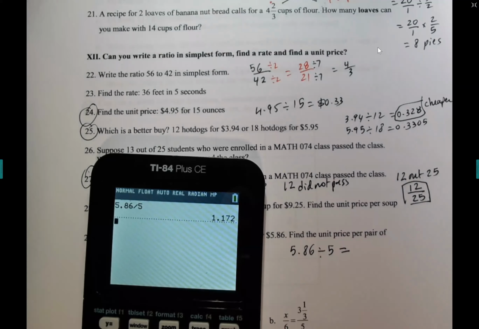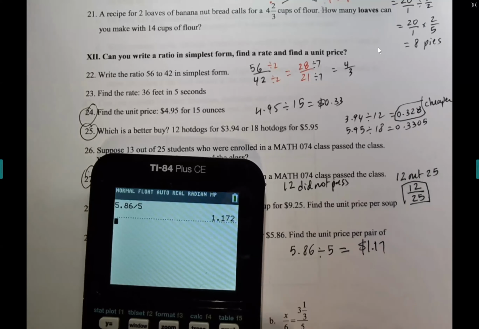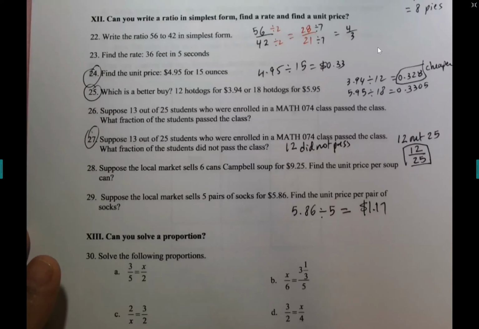So $1.17. That's cheap. I have to find out where you get those socks.